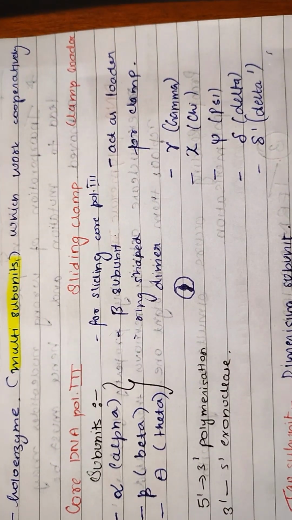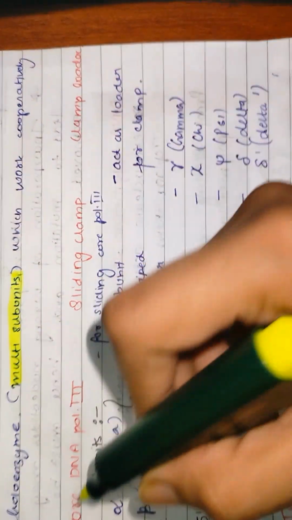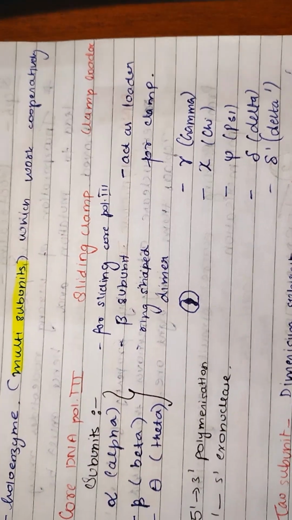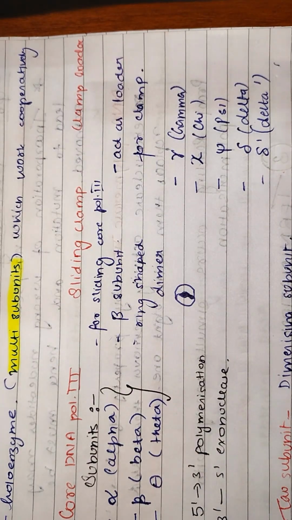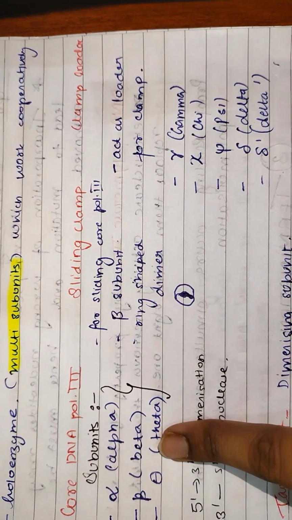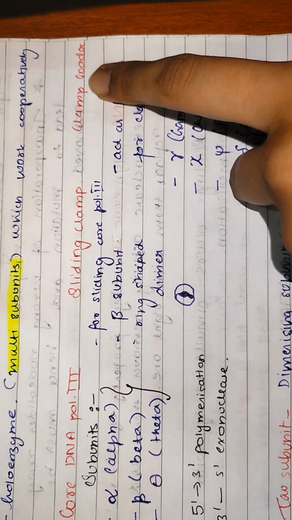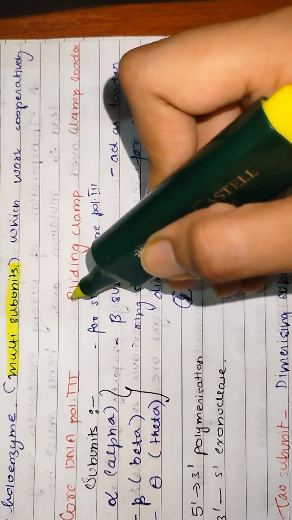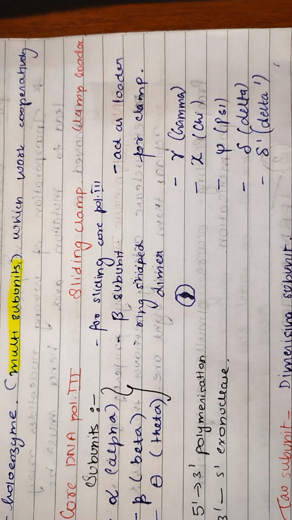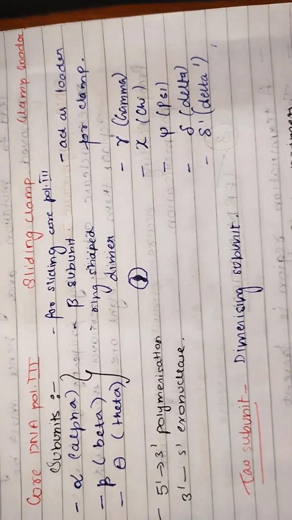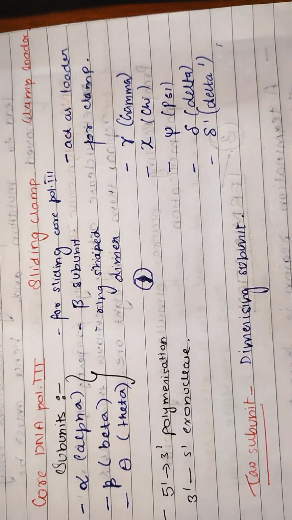There are mainly 3. Core DNA polymerase, which actually does the polymerization process. Sliding clamp, which is responsible for the sliding of the core DNA polymerase 3. And there is a clamp loader, which is responsible for loading this sliding clamp. So there are 3 different subunits of the DNA polymerase 3 which will work cooperatively.